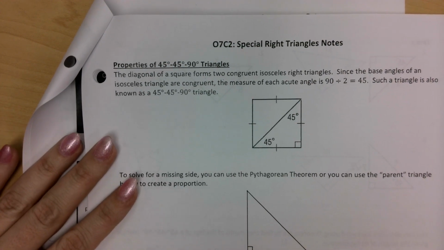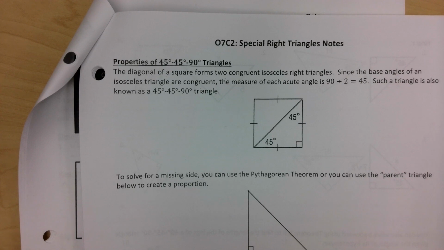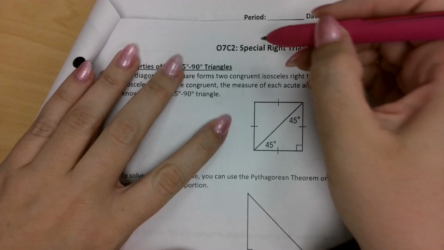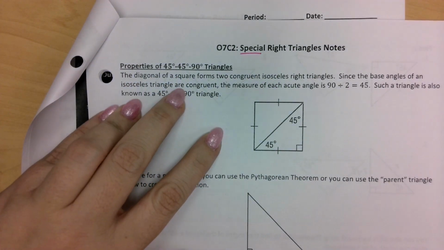All right, so today we're going to go over component 2, which is all about our special right triangles. In component 1, we learned about right triangles, but they were just like any right triangle. When we have any right triangle and we're given 2 of the sides, then we can use the Pythagorean theorem. However, we have 2 different kinds of triangles that are what we call special right triangles.